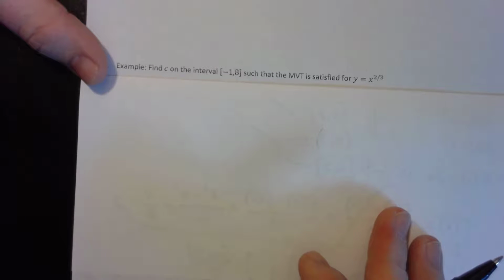In this video, we'll be covering another example of the mean value theorem. Again, one more time, the mean value theorem states that if the function is continuous on the closed interval and differentiable on the open interval, then we will have an instantaneous slope at a given point equal to the average slope between the 2 points given.